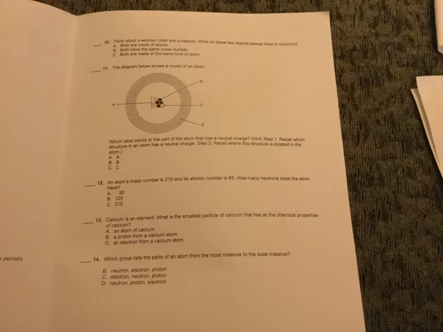13. Calcium is an element. What is the smallest particle of calcium that has all the chemical properties of calcium? A, an atom of calcium. B, a proton for a calcium atom. C, an electron for a calcium atom.